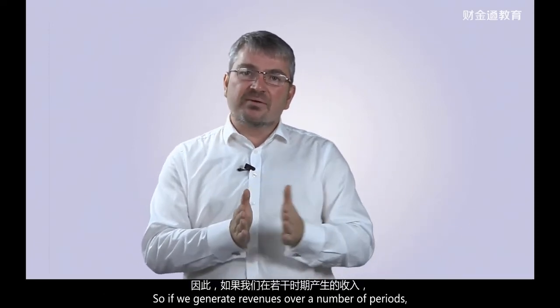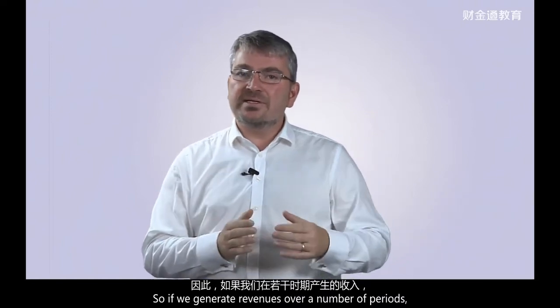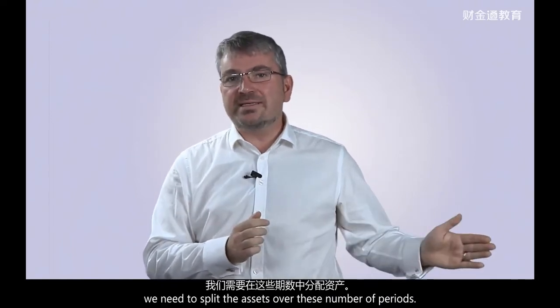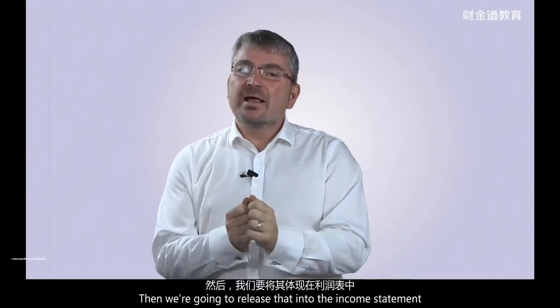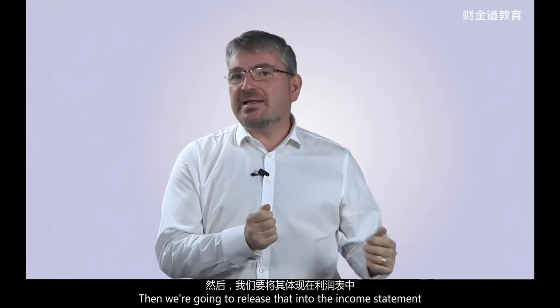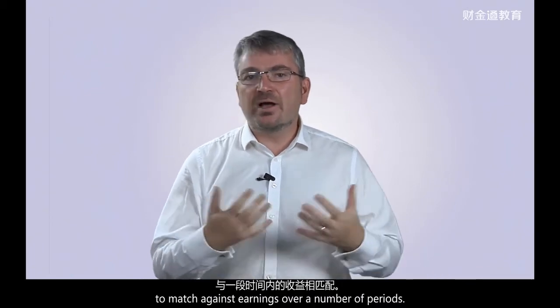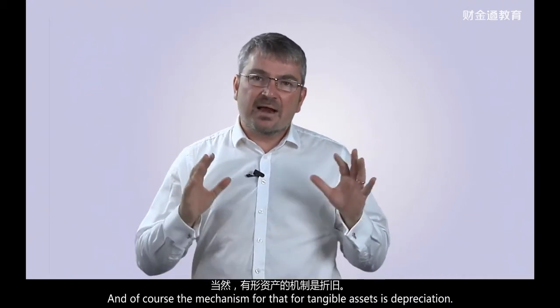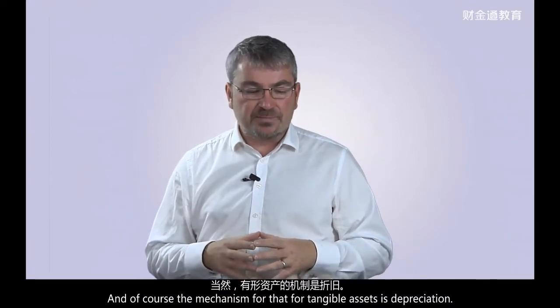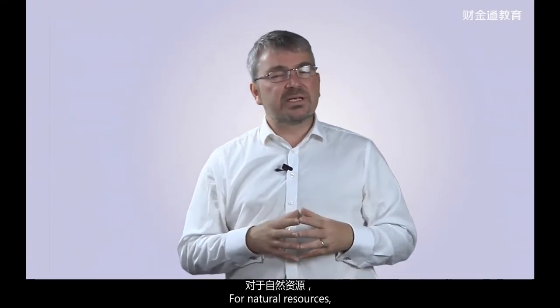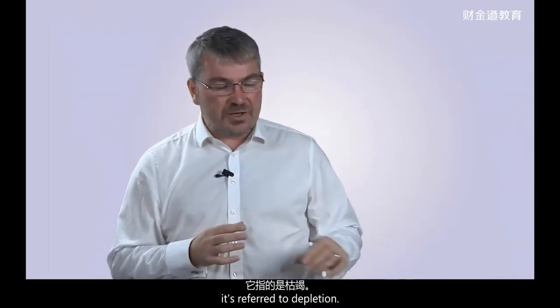So if we're generating revenues and earnings over a number of periods, we need to spread the costs of these assets over a number of periods. So initially, the cost of the asset is going to be stored in the balance sheet. Then we're going to release it into the income statement to match against earnings over a number of periods. And of course, the mechanism for that, for a tangible asset, is depreciation. For natural resources, it's referred to as depletion.